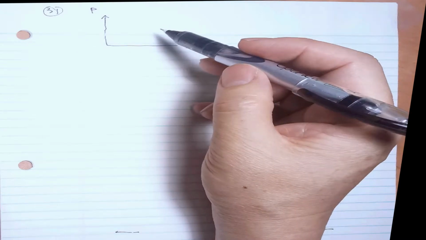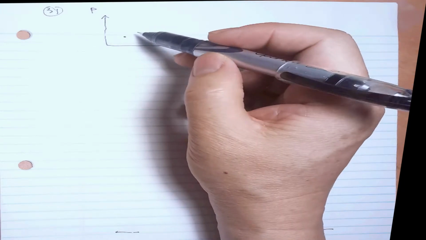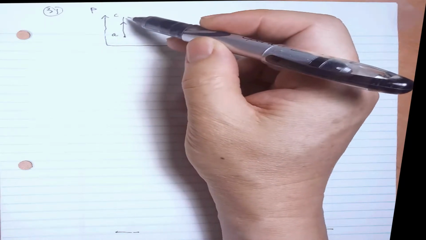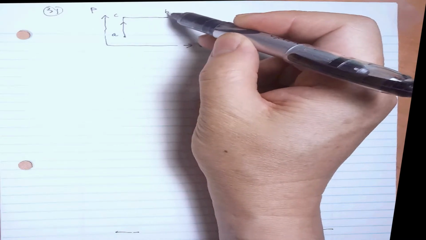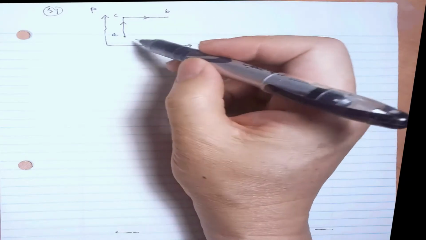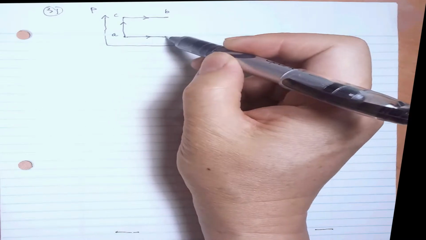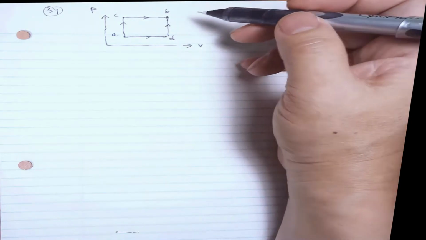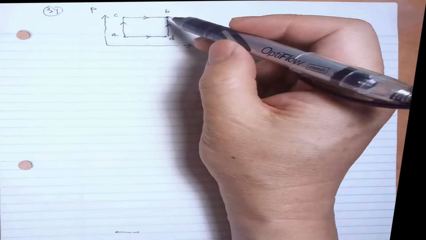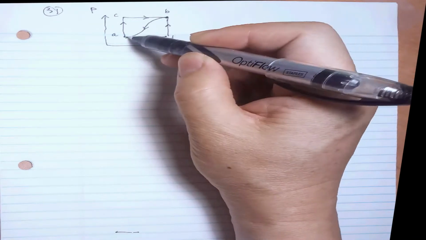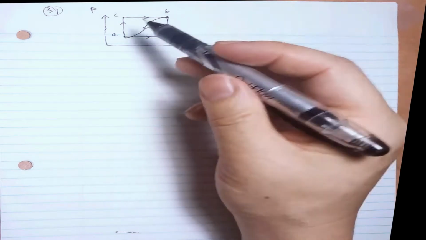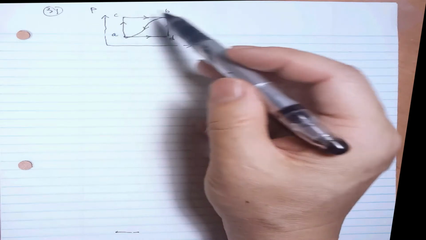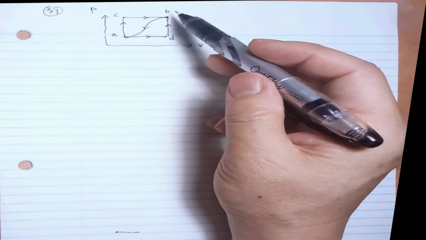So the graph looks like from A to C, then from C to B, or A to D, and then D to B. And then there is a path from B back to A, going like this. So I have 4 states, A, B, C, D, and I have 5 processes: from A to C, C to B, or A to D, D to B, and then B back to A.